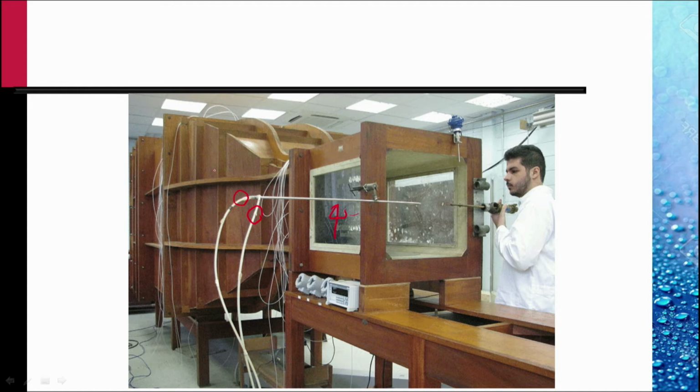These tubes are connected to a manometer which measures the pressure difference. By moving this tube up and down and left and right, we can investigate how the velocity of the flow changes across the section.